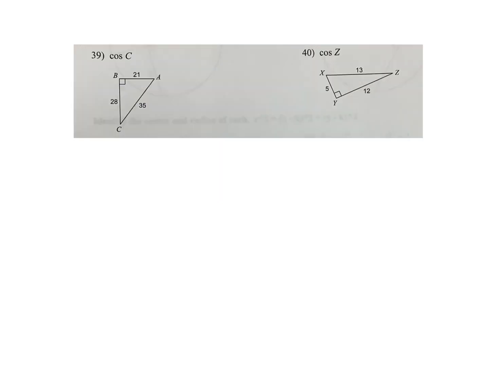Now we're doing cosine of angle C, so we're starting at this angle. Cosine stands for the attached leg over the hypotenuse. So again, identify your hypotenuse. And the adjacent leg, which also means attached. What's attached at C would be 28. That's the attached leg. They're both divisible by 7, so it gives us 4/5.